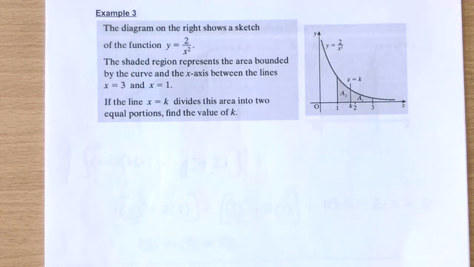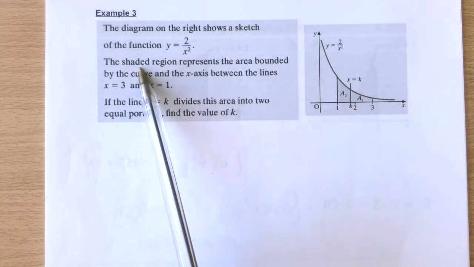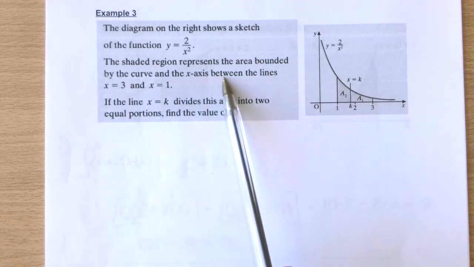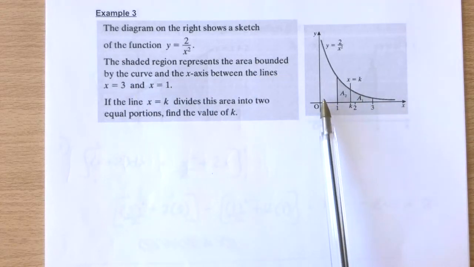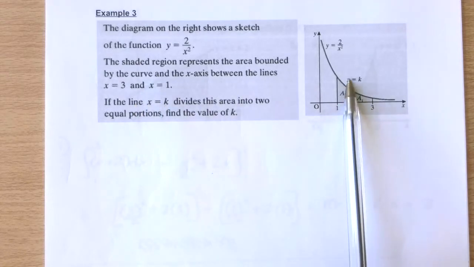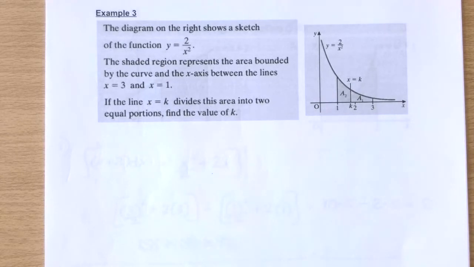The third example we have here is: the diagram on the right shows a sketch of the function. The shaded region represents the area bounded by the curve and the axis between the lines x is equal to 3 and x is equal to 1. And if the line x is equal to k, so this one here, divides this area into 2 equal portions, we have to find the value of k.